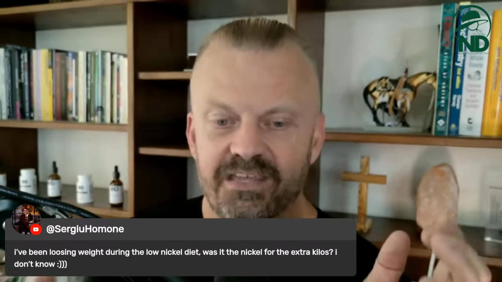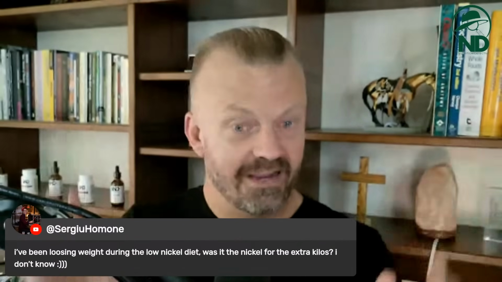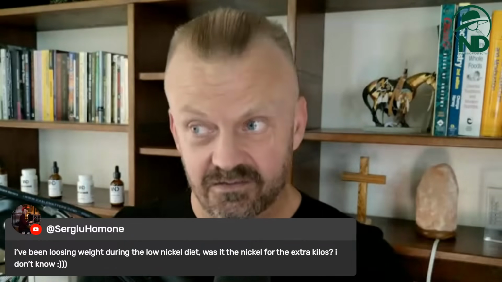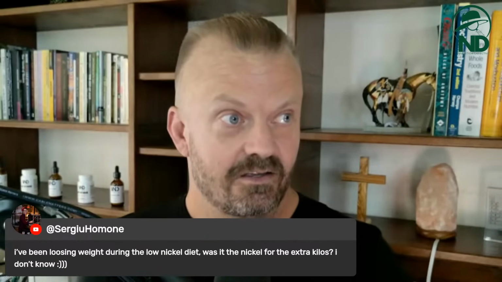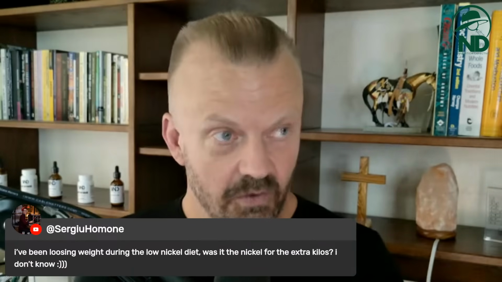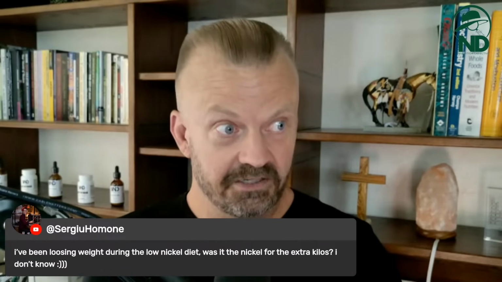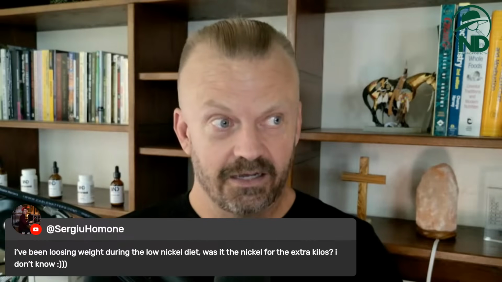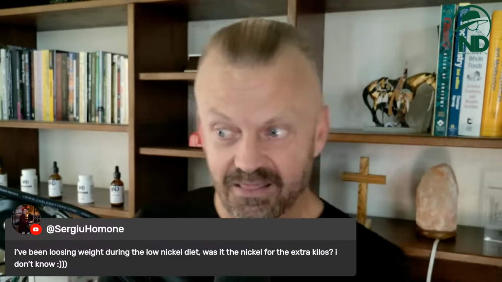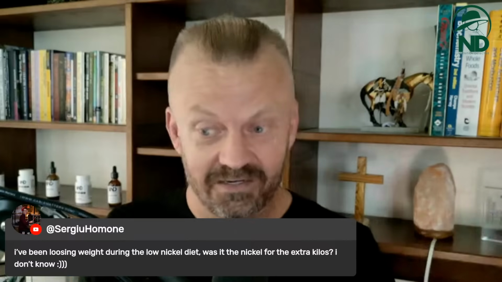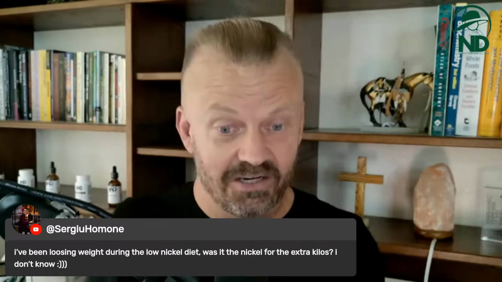We get used to our numbers, right? We have our weights where we're like, I know I look good at this weight, and this is heavier than I wanted to be. So I weighed myself the other day. I was 203, and I'm looking in the mirror going, this doesn't look like 203. This looks pretty good. I should not be this lean at this heavy. And I'm just going, it's got to be the nickel. So Sergio, I'm going to say it's the nickel.